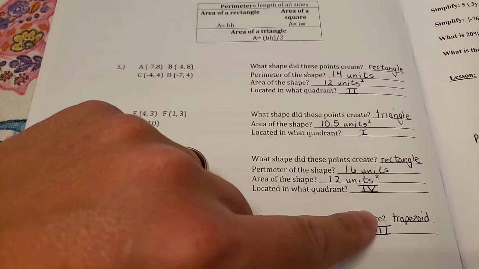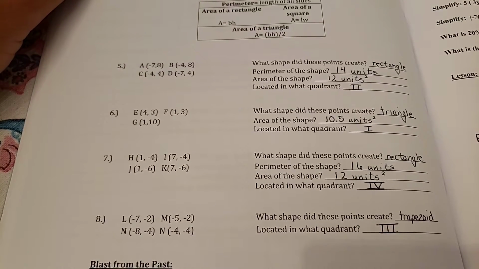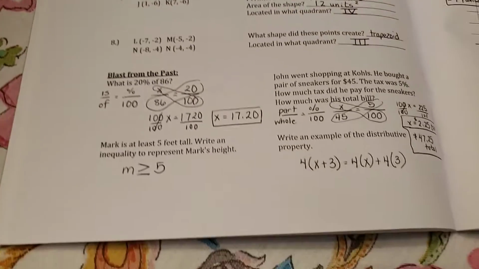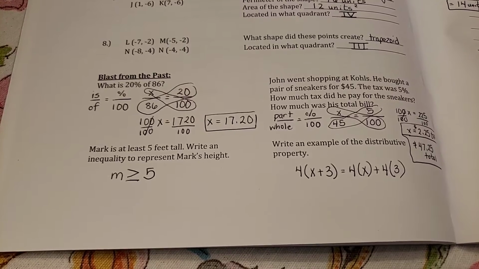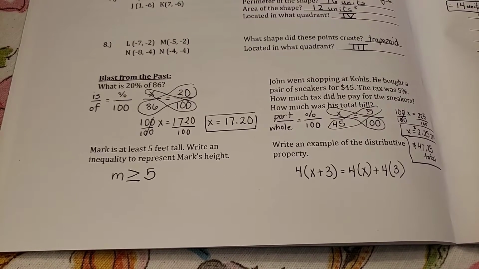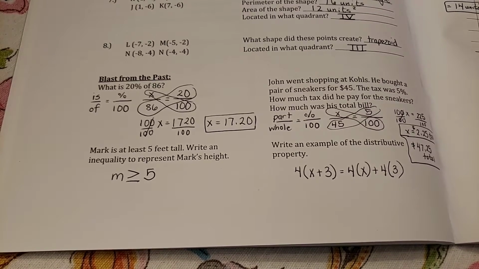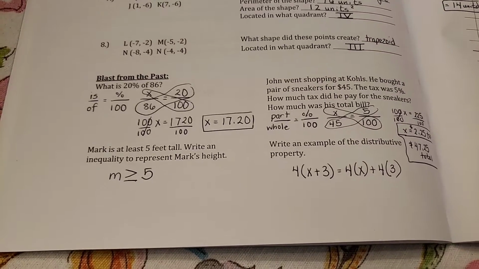You'll notice the trapezoid here, I didn't have to find the perimeter or the area. We could have found the area because we know the formula for the trapezoid, but I didn't ask you to do that. I did do the blast from the past. I know I didn't assign it, but like I said the other day, doing a little extra never hurt anybody. So go ahead and pause it here if you want to check some of your work. You'll be doing a lot of this next year, so it's a good idea to get that practice in. All right, so pause it if you need to.